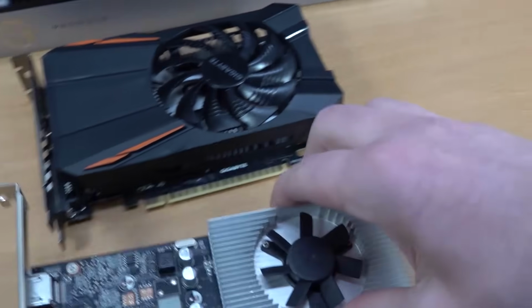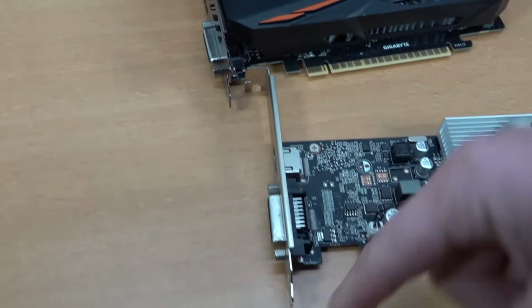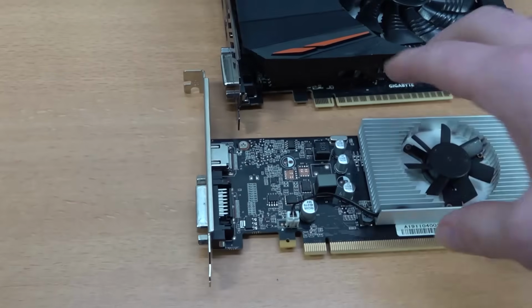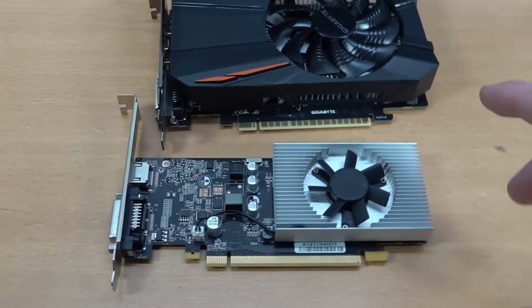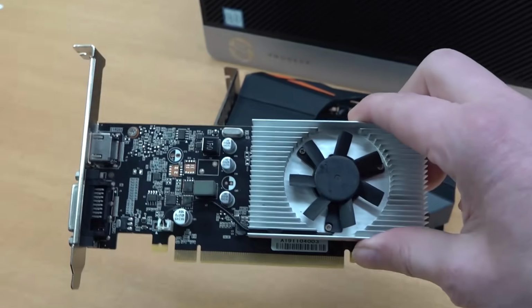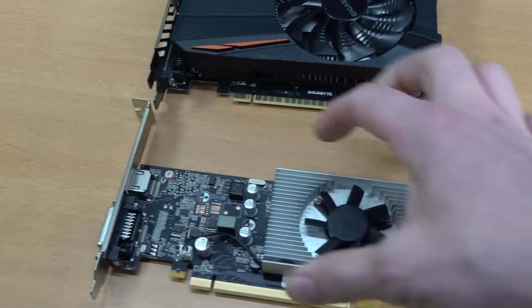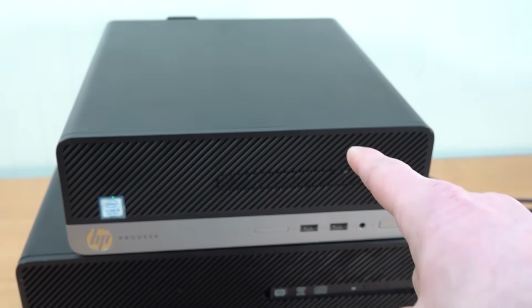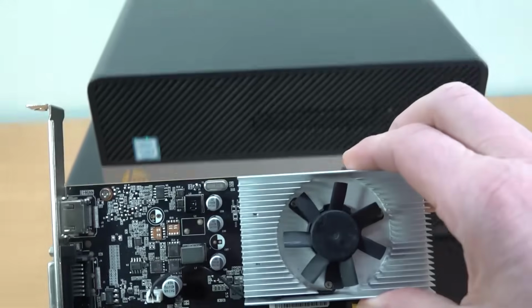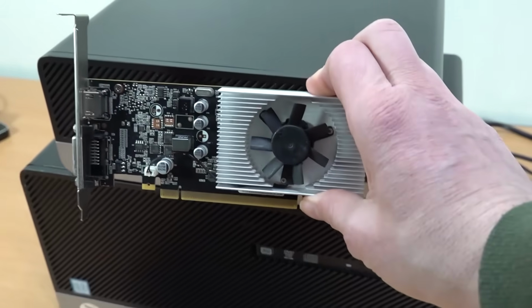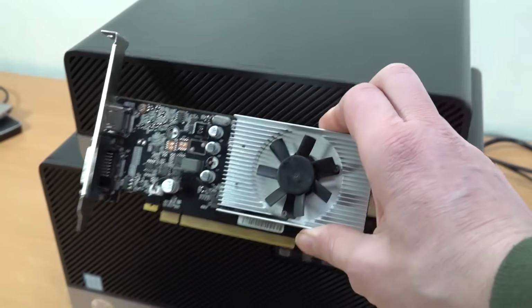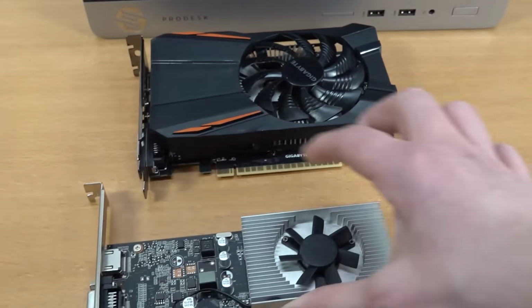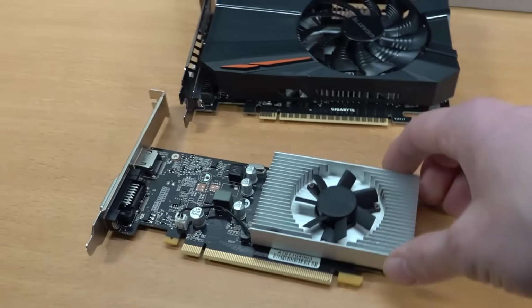You can see that the brackets are the same. But let's forget that, because we need to look at the PCB format. You can see that this is a super compact format, and this is one of the things we're going to be needing for this model over here. When it comes to the more compact design graphic cards, they are going to be limited, not only in power but also in price. They are a little bit more expensive sometimes and difficult to find.